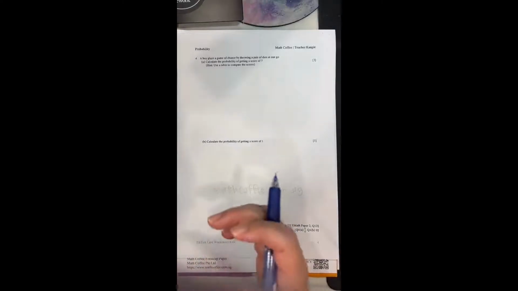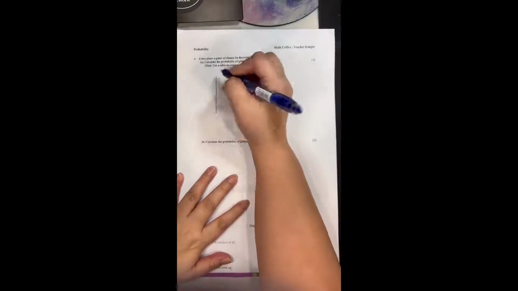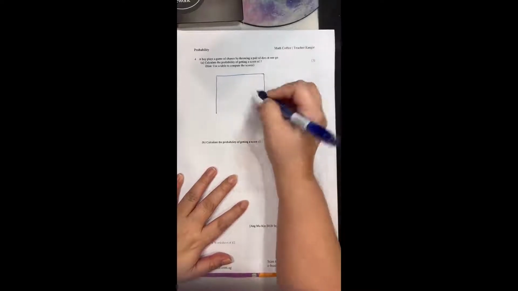A boy plays a game of chance by throwing a pair of dice. Actually, this one should be dice. Never mind. At one go. Calculate the probability of getting a score of 7. This is the one where I will be drawing a possibility diagram, because you want to throw 2 dice, and you know that 1 dice has 6 faces, 1 to 6. Now we have 2 dice, so you need to draw a table, a possibility diagram, to compute the score. In this case, this will be freehand.